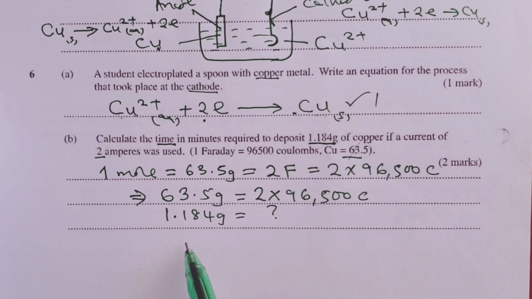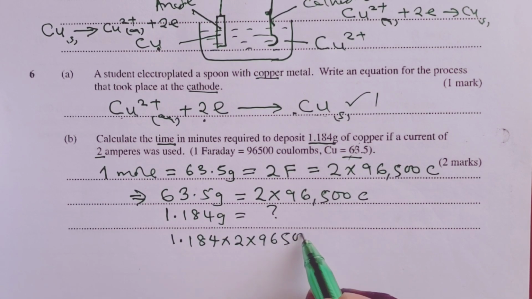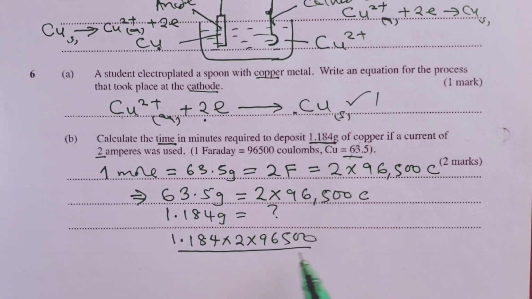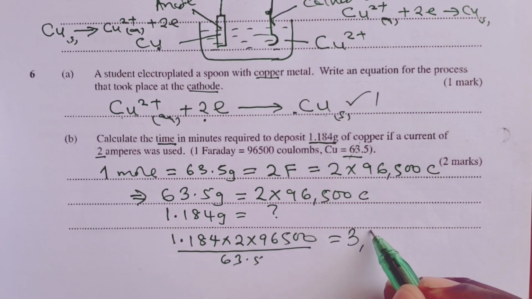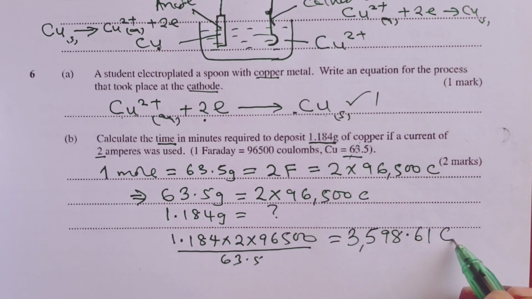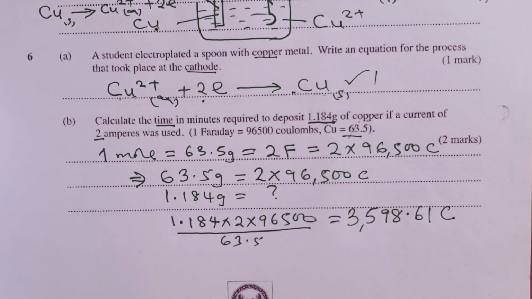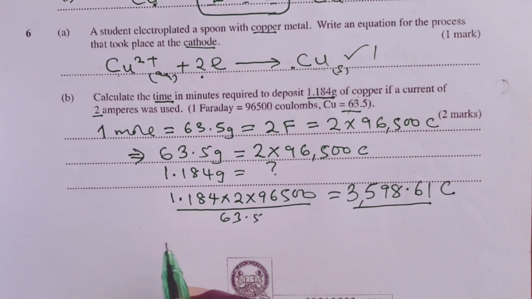Through cross multiplication, we shall have 1.184 multiplied by 2 times 96,500, then we divide by 63.5. This is supposed to give us 3,598.61 coulombs.